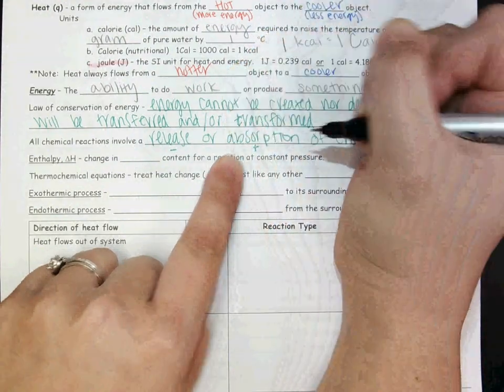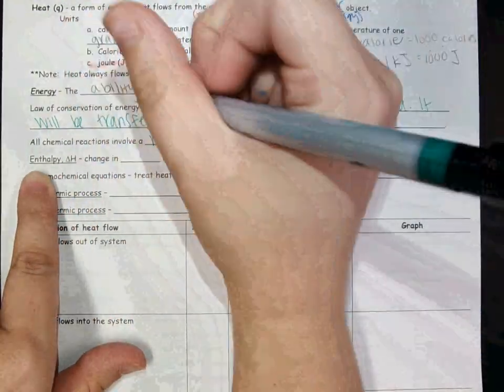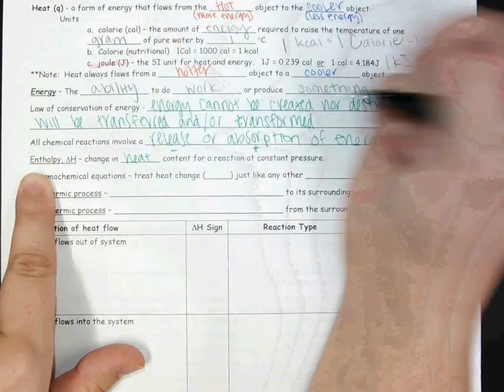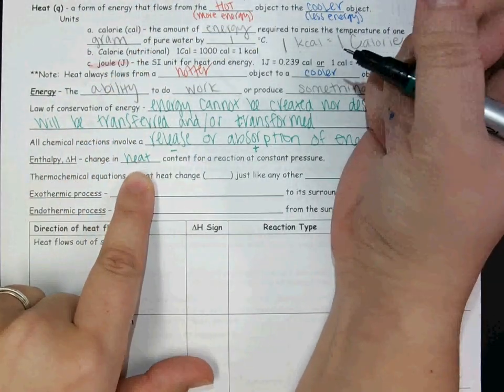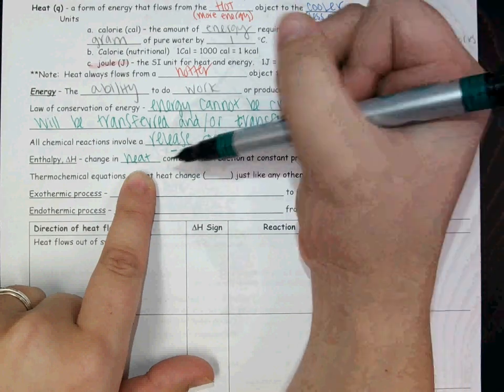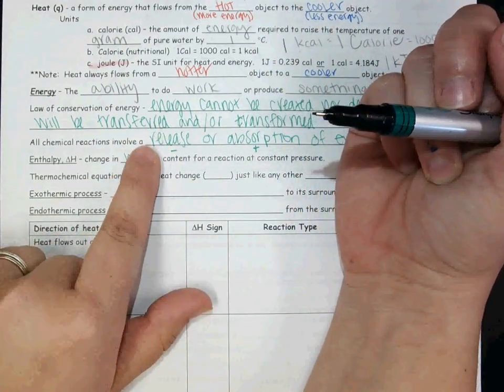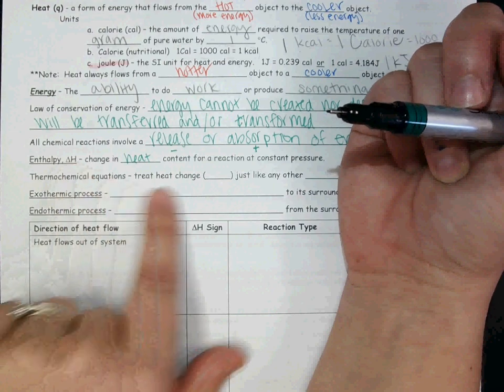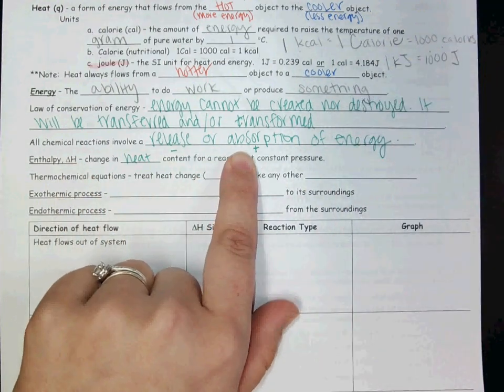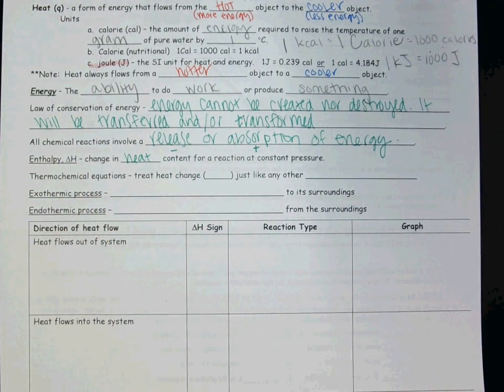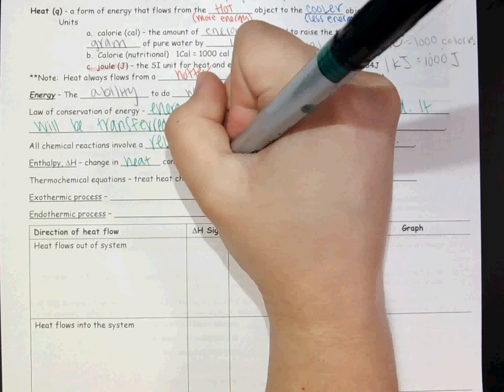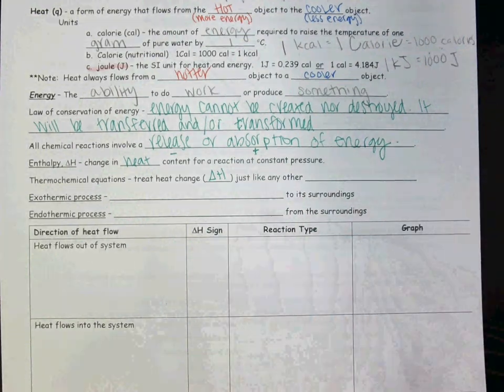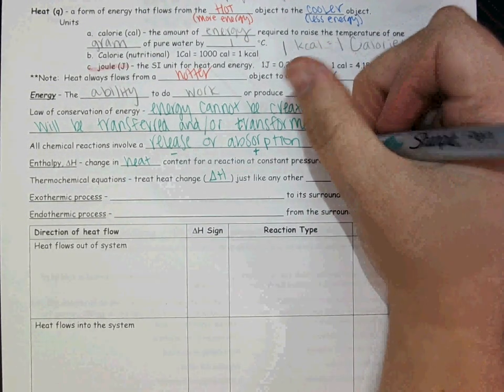So if enthalpy, which is the change in heat content, that's a way that we're measuring energy, if enthalpy is negative, that means that energy is being released, and if enthalpy, or delta H, is positive, that means that energy is being absorbed. And then this next part says thermochemical equations. You will treat heat change, which is delta H, just like any other reactant or product.